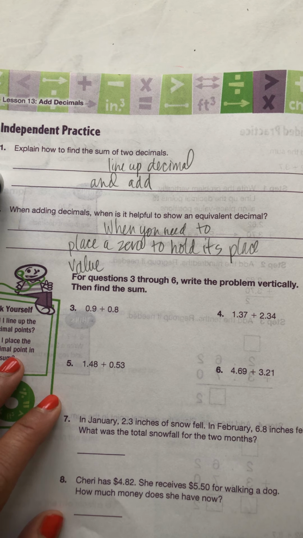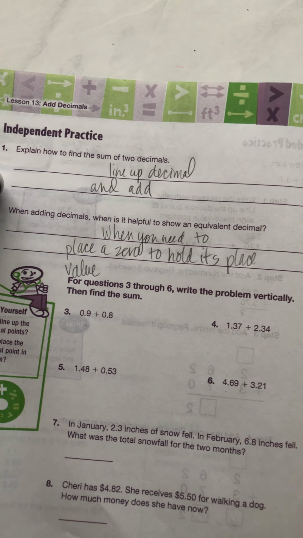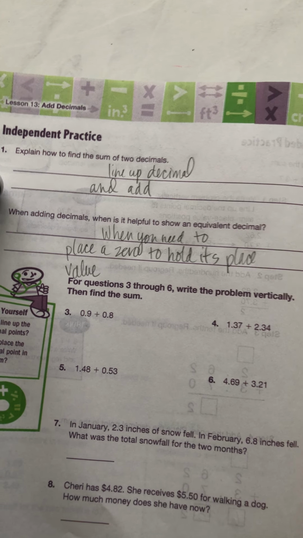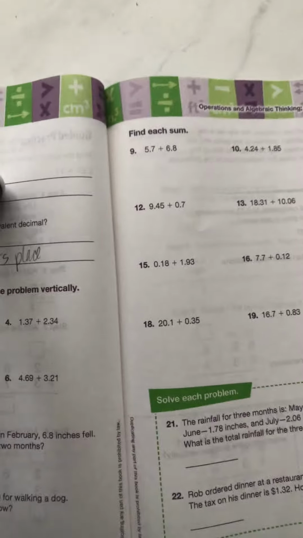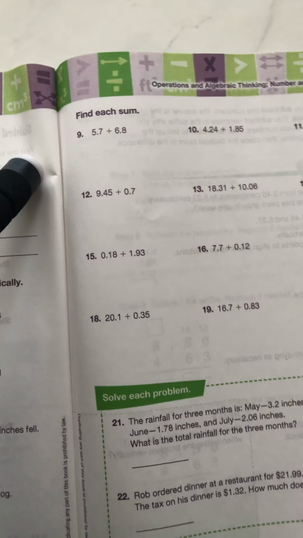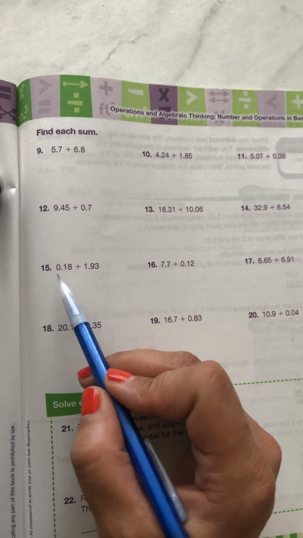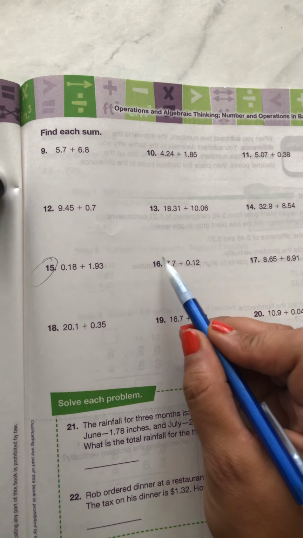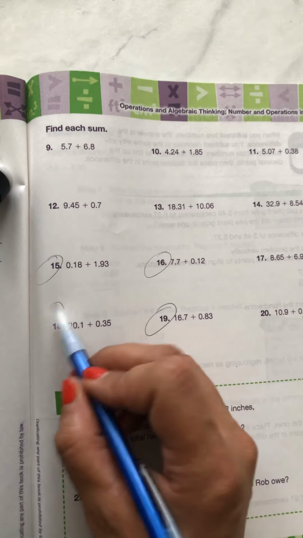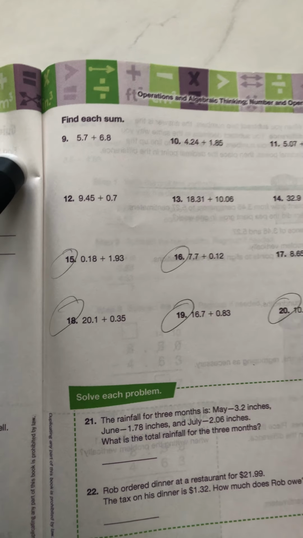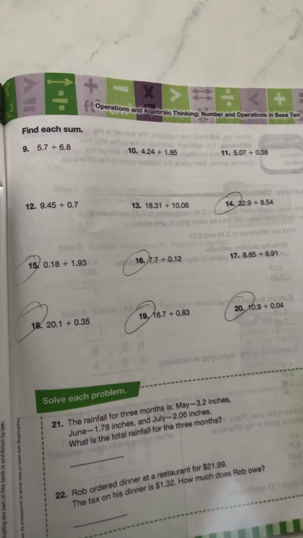So which ones would I like for you to do on here? These are all pretty simple. How about you do the word problems, so 7 and 8. And then how about you do 14, 15, 16, 19, 18, and 20. Those are the ones that you're going to have to find some equivalent decimals to add.